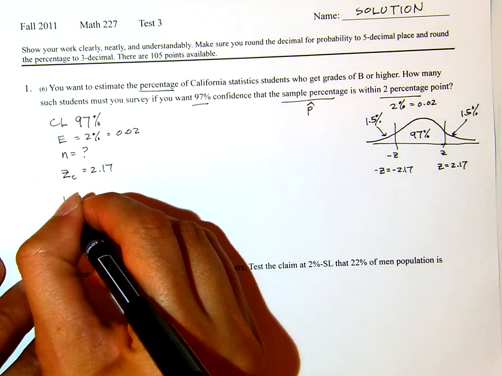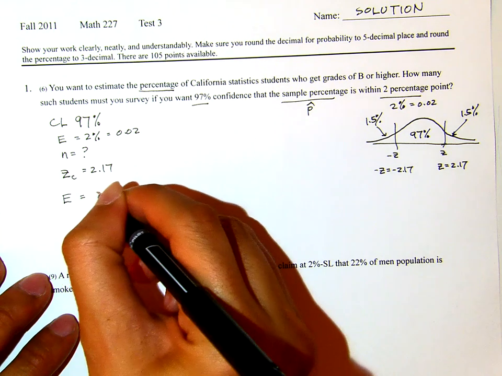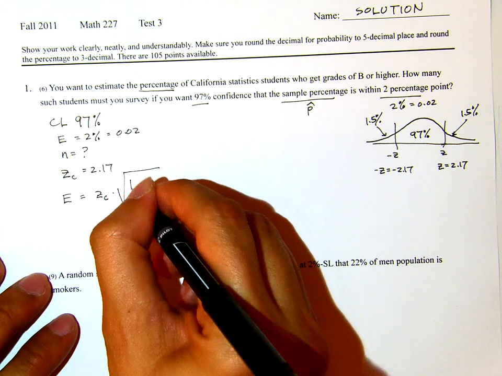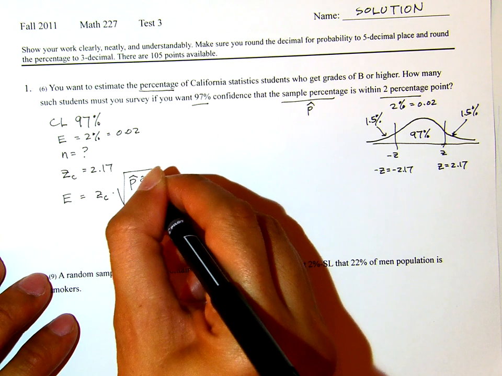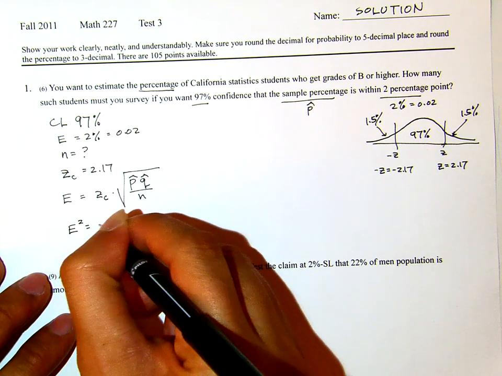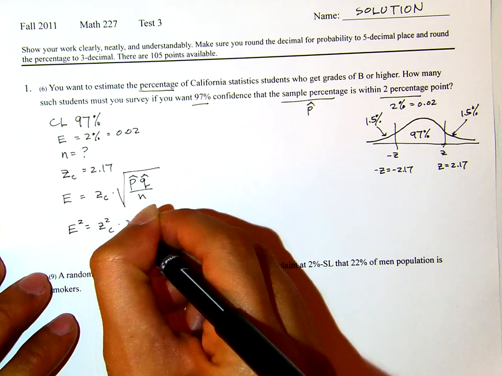We see that the margin of error, according to the formula we have, is given by the critical value times the square root of p hat q hat over n. Now I'm trying to solve for n here, so this is what I get.